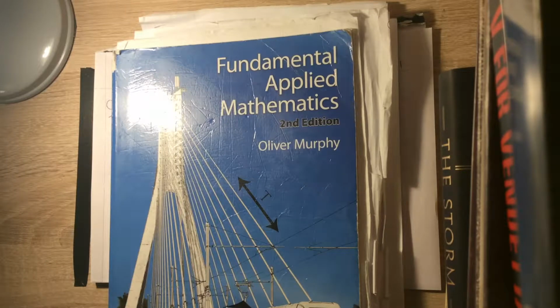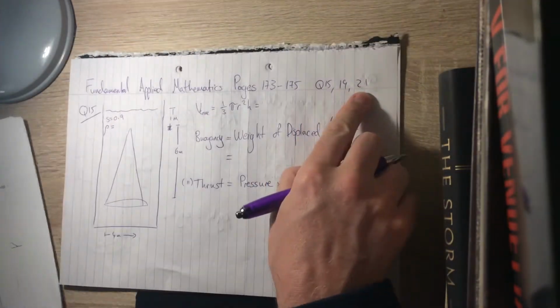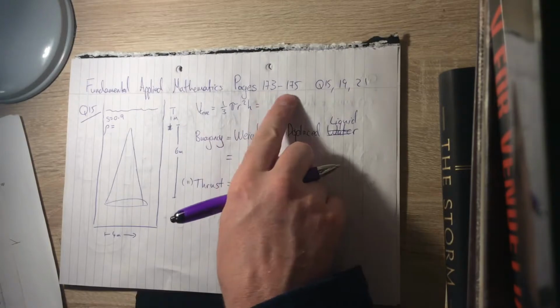How we doing, guys? Looking at just carrying on exercise 9D in fundamental applied maths. We're going to look here at question 15, 19 and 21 on pages 173, 175. So we'll start with question 15.